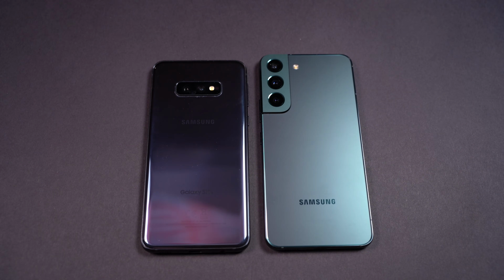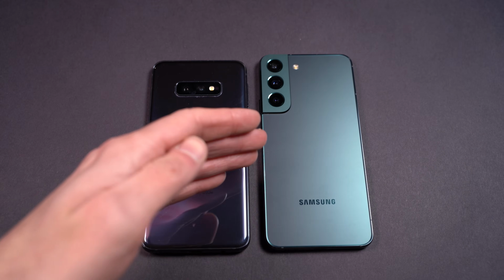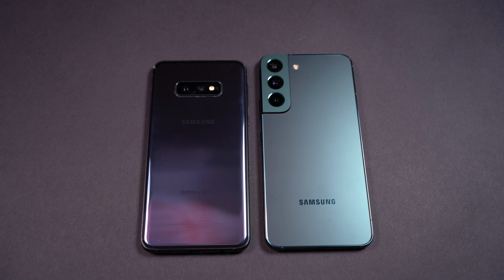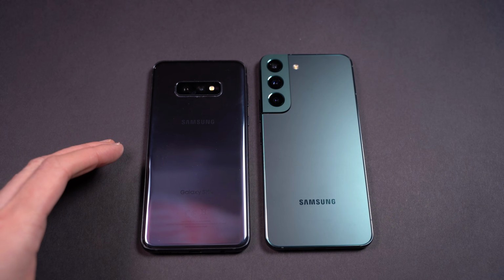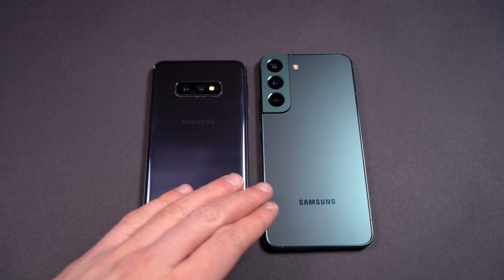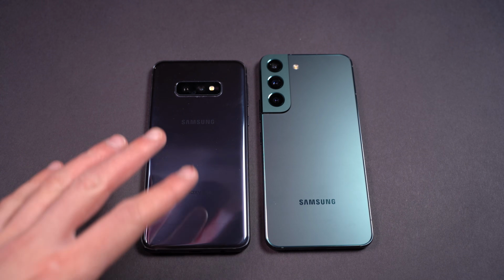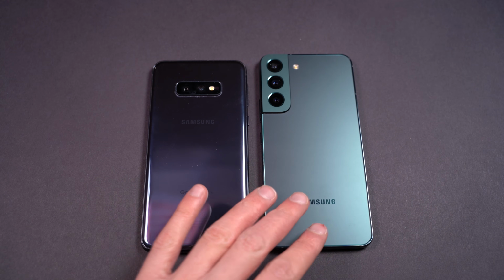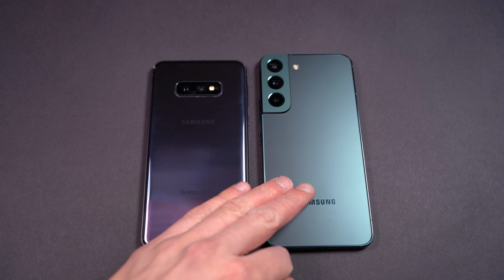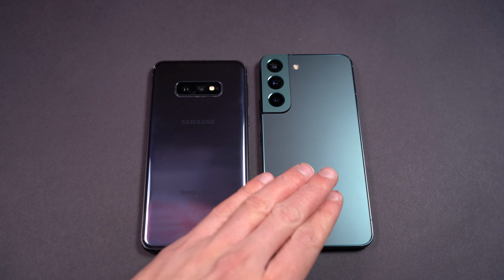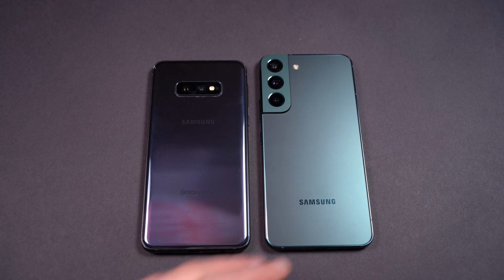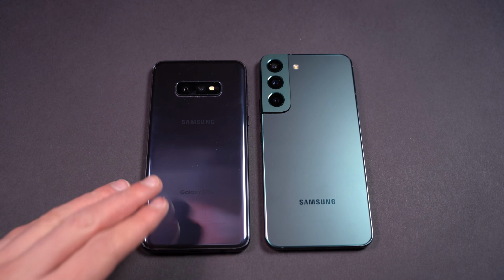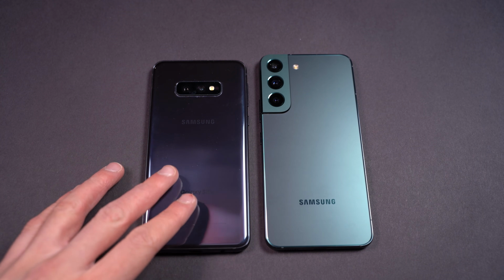Alright, so right here we've got the Galaxy S10e and the Galaxy S22, which I just got off a pre-order a couple days ago. What I've been seeing online is that a lot of people who have an S10e are really interested in the Galaxy S22 this year, because the screen size went down from 6.2 to 6.1 inches from the S21 to the S22. So that makes it a lot more comparable in size to the Galaxy S10e.